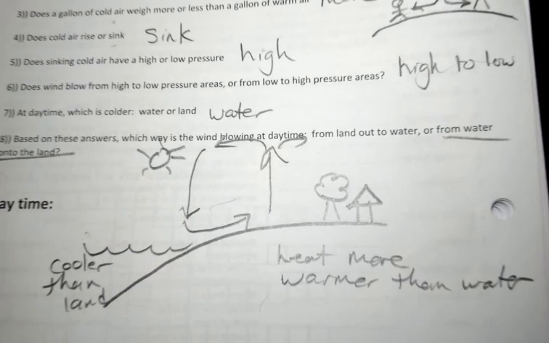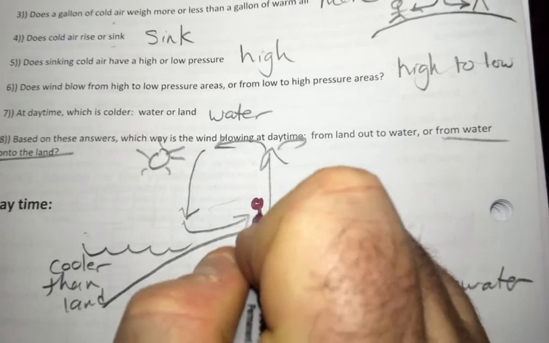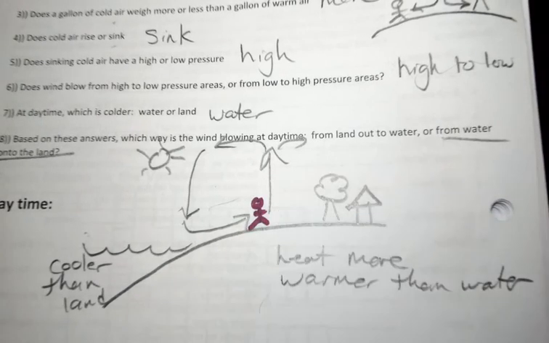If I was standing right here on the seashore, I would feel the wind coming from the water side of things, and I'd call that a sea breeze. Or if we were here at Lake Michigan, I'd call it a lake breeze. This is why when they give the weather reports for Chicago, they always say cooler by the lakefront during the summertime here.